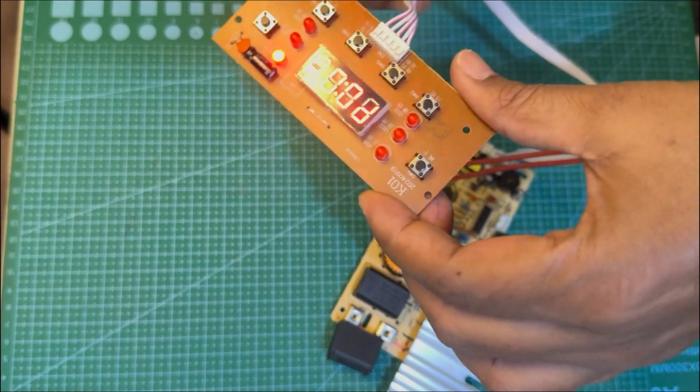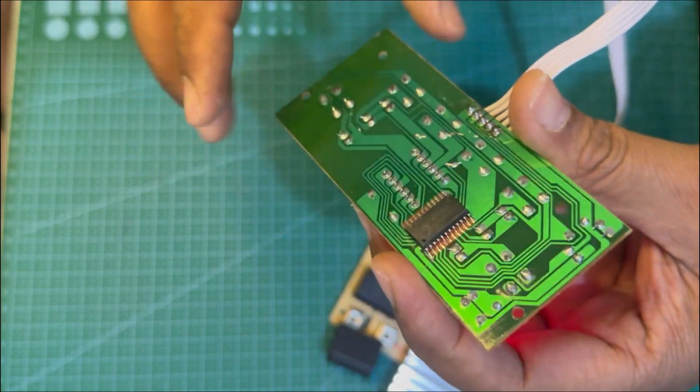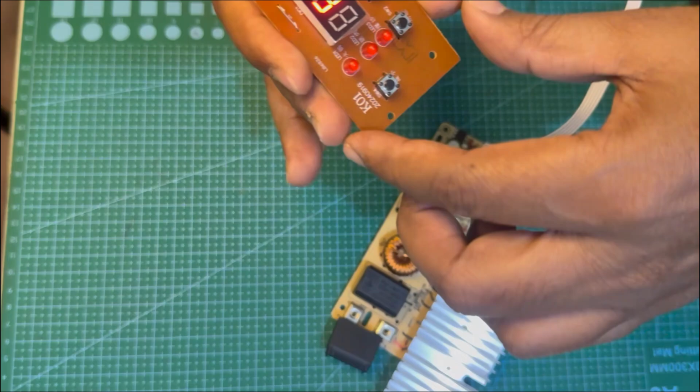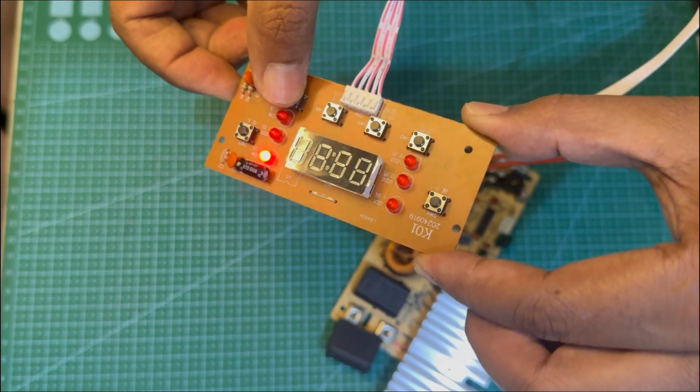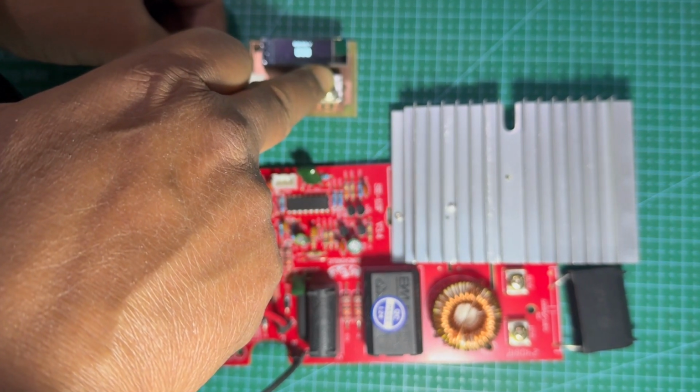So you can see a custom controller card attached here, and this card is normally manual. It has a chip on it and it also has a 7 segment display. The display is used for showing the information from the induction cooker, and you can see the keypads also here.